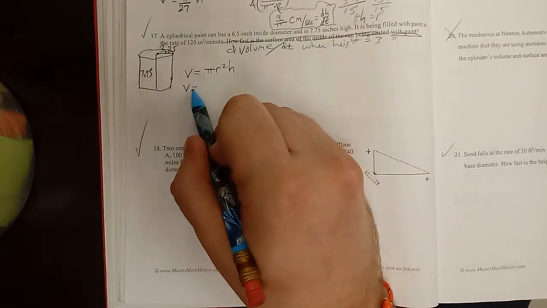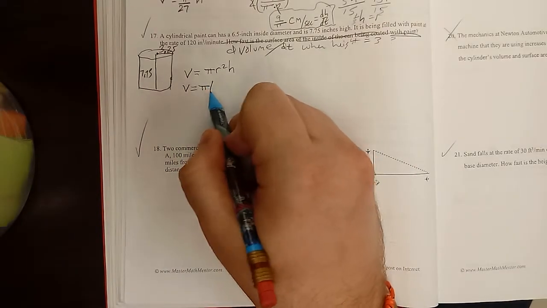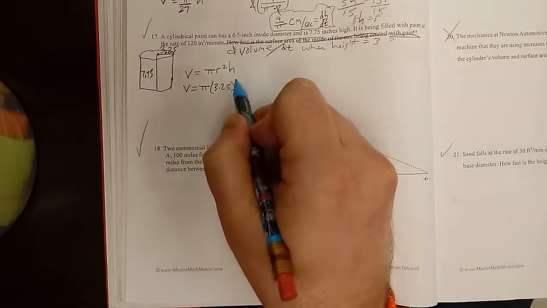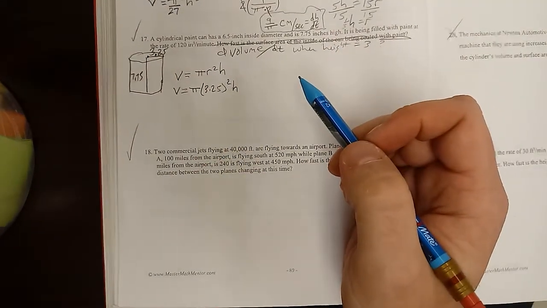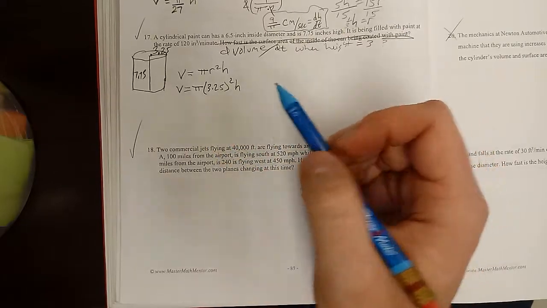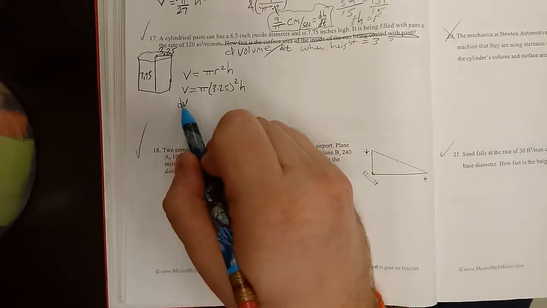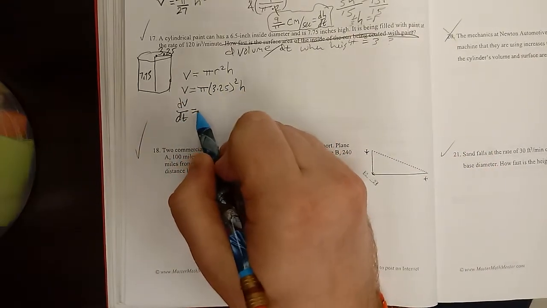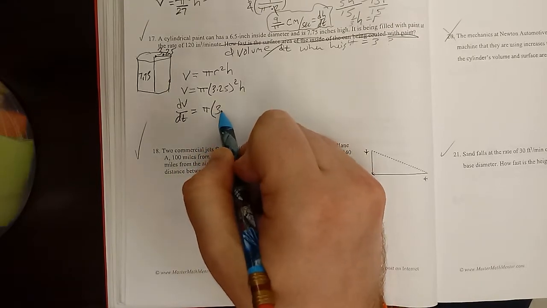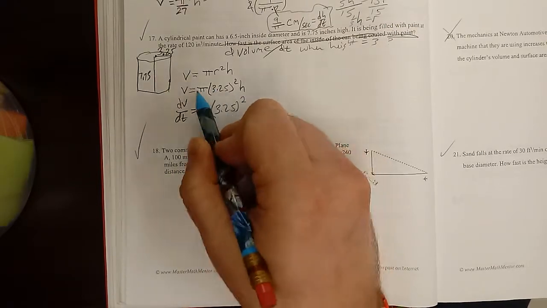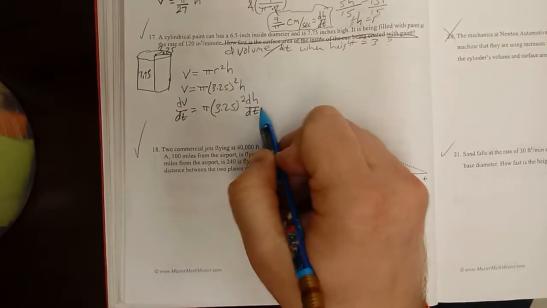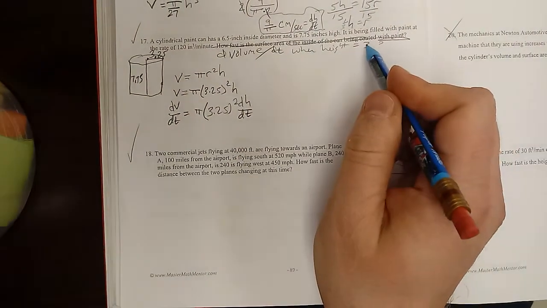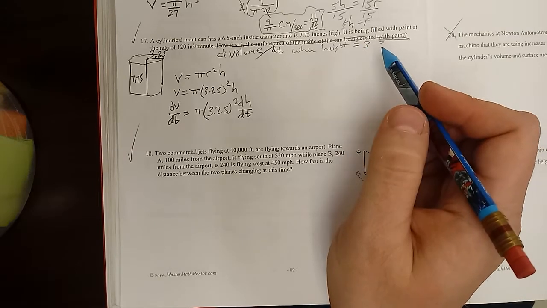So I can say volume is equal to pi times 3.25 squared h. Then when we take the derivative of this, we'll get dV/dt is equal to pi times 3.25 squared, because this is just a number, times dH/dt. And we know, hey, we don't even need to know what the height is.